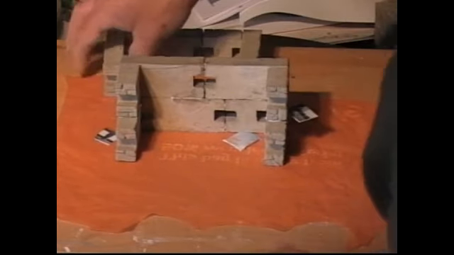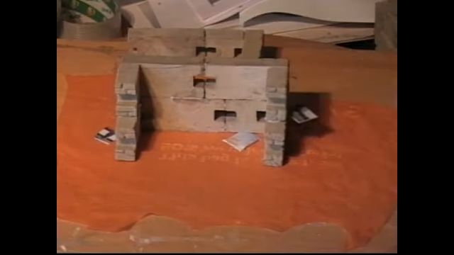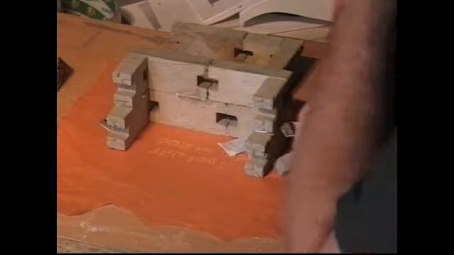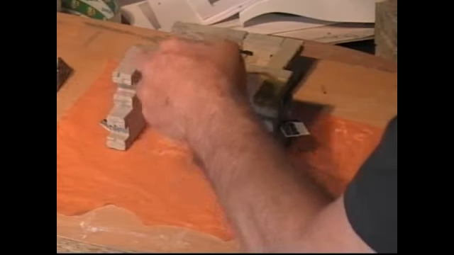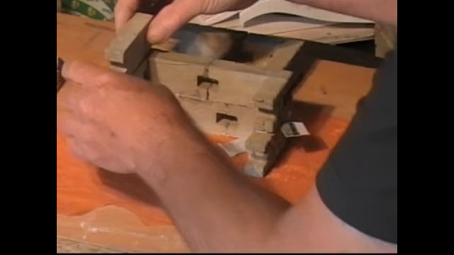Right, so that's the second lot done. Now we move up to the top one. Normally I would put in some blocks here to support it, but I'm not going to do that at the moment. I'm just going to move it up onto the next layer. As this doesn't need too much support, it doesn't really matter.